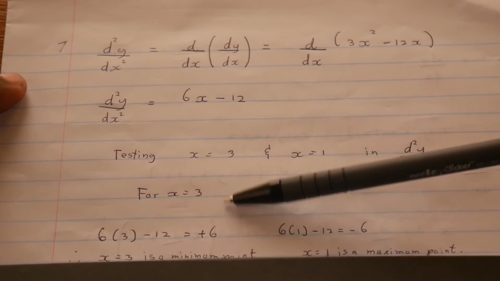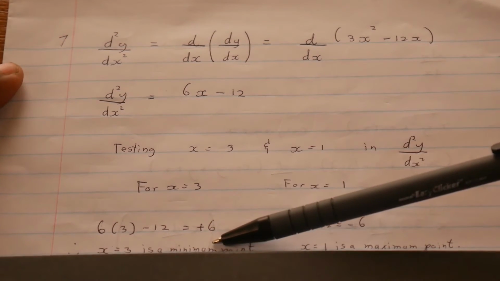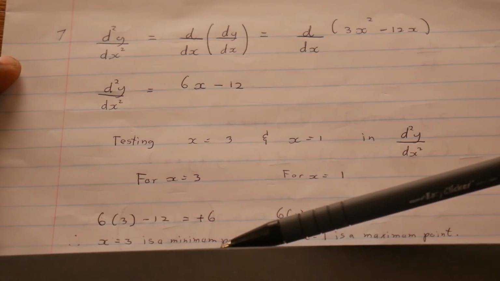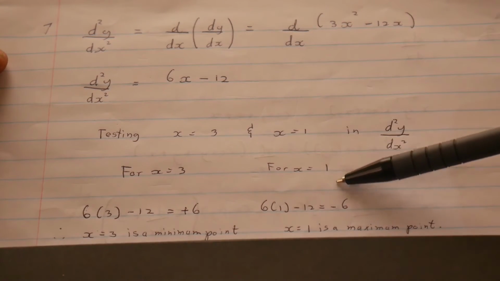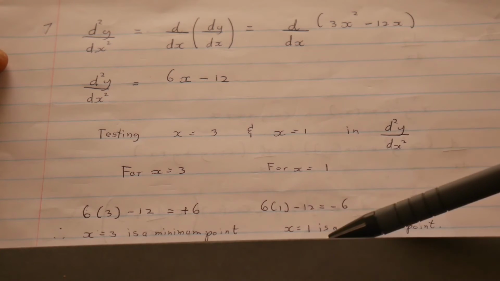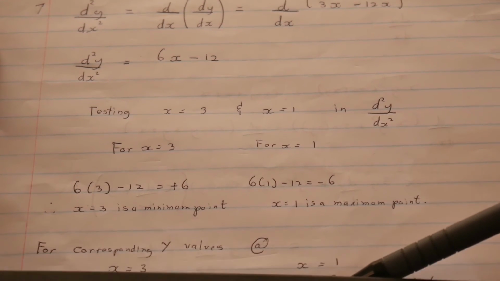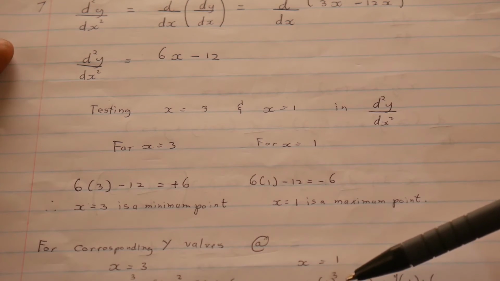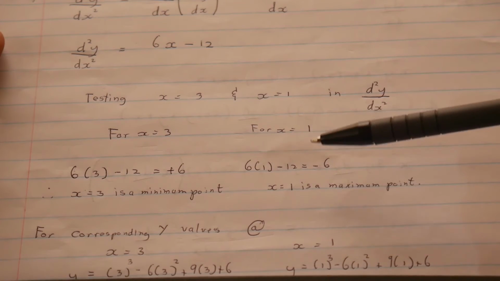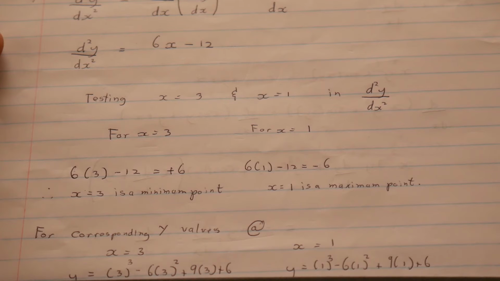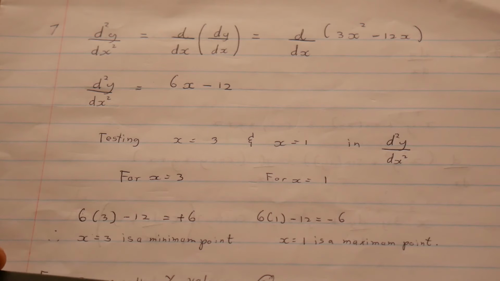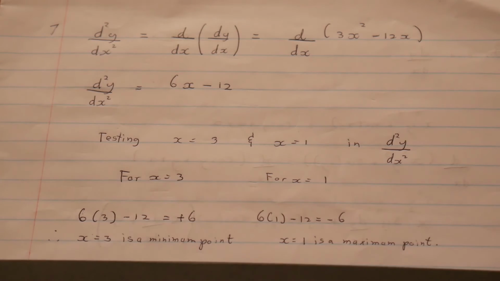Since we have a positive number when we put in x equal 3, then x equal 3 occurs at a minimum point. And since we had a negative number when we put in x equal 1, then x equal 1 occurs at a maximum point. Negative number, maximum point. Now, we want to find the actual stationary point. We know the x values for the stationary points. We know x equal 1 occurs at a maximum and x equal 3 occurs at a minimum.